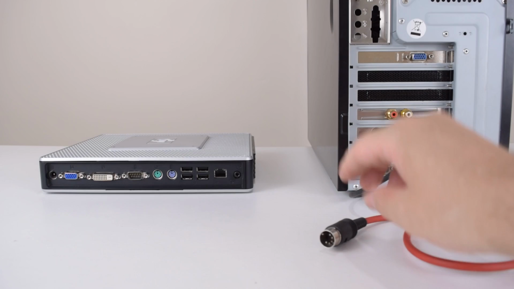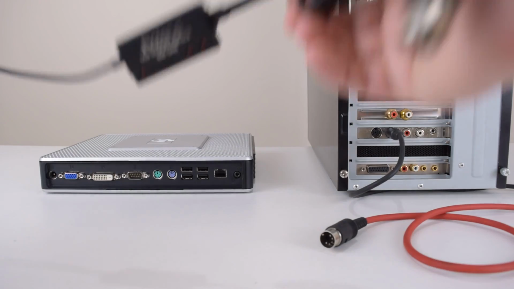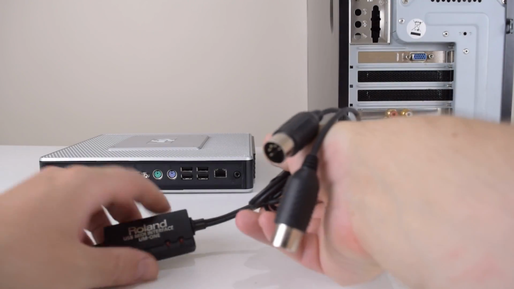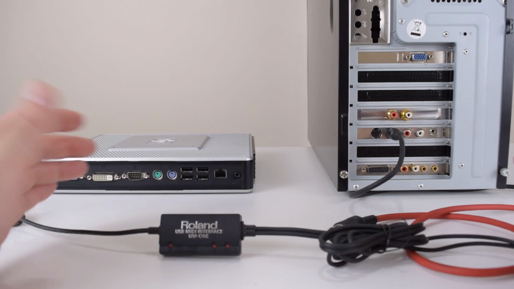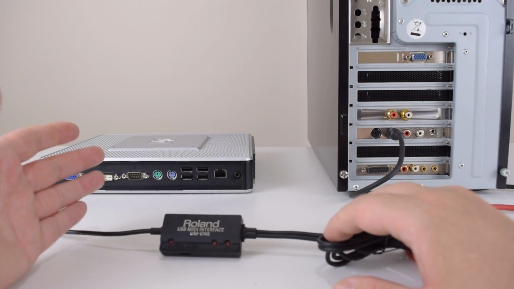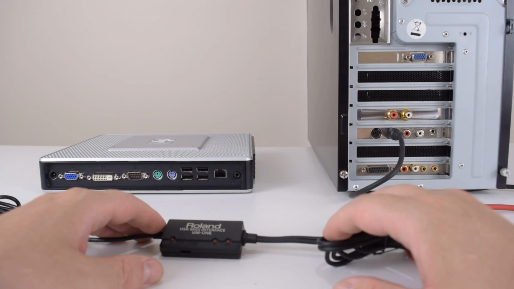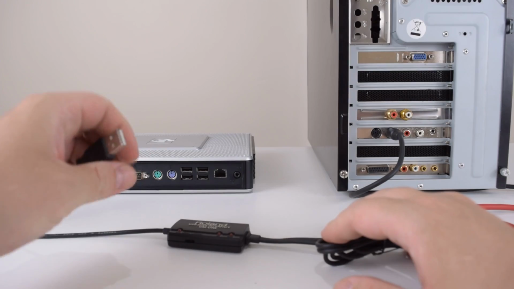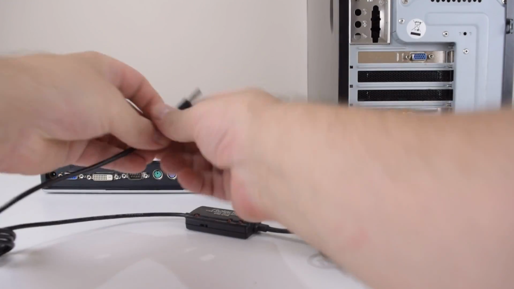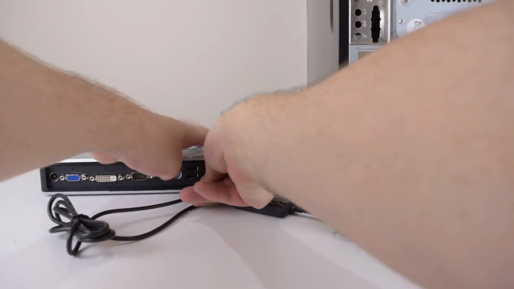Now we need the USB MIDI interface for the thin client. So I've got one from Roland. Sells for around $50 to $60 or something like that. You can get cheap Chinese MIDI adapters off eBay. I recommend not to buy one. They work with general MIDI just fine, but not with the Roland MT32 emulator. So on this end, straightforward, USB. That goes into the thin client like that.